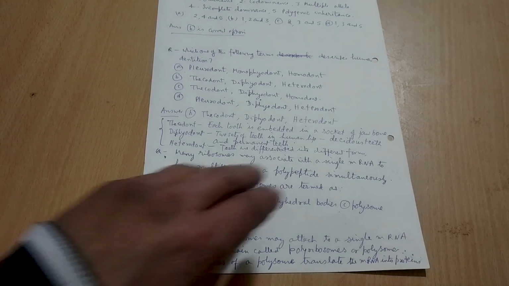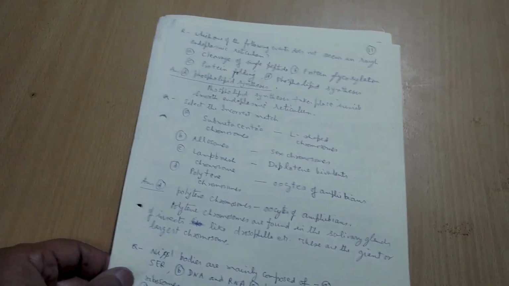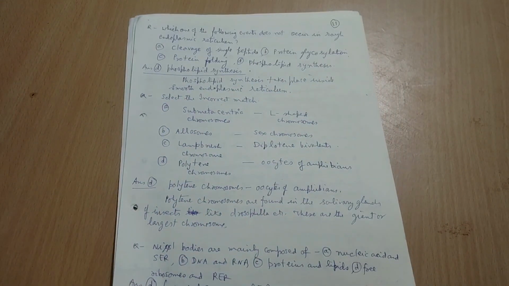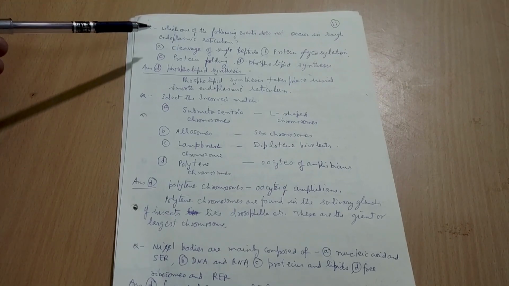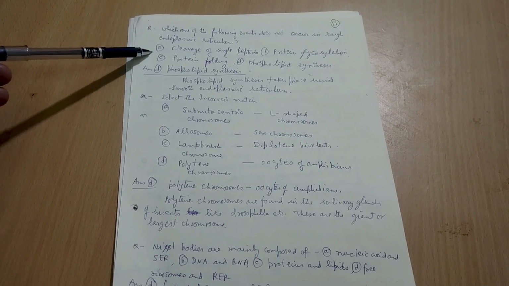Okay, we will go to the next set of questions. Which one of the following events does not occur in the rough endoplasmic reticulum? A, cleavage of the signal peptide.